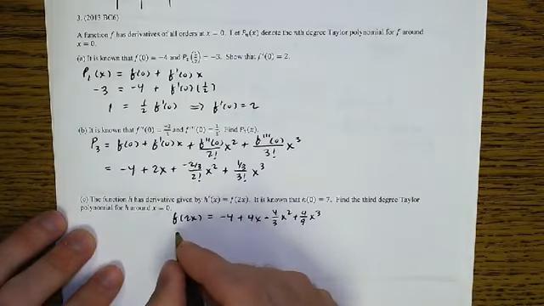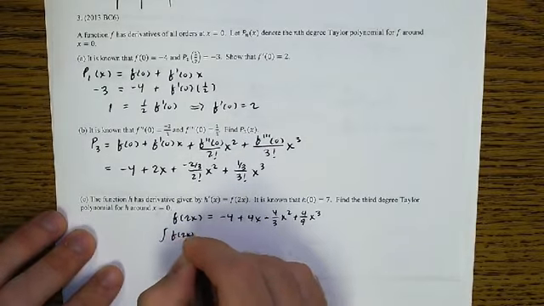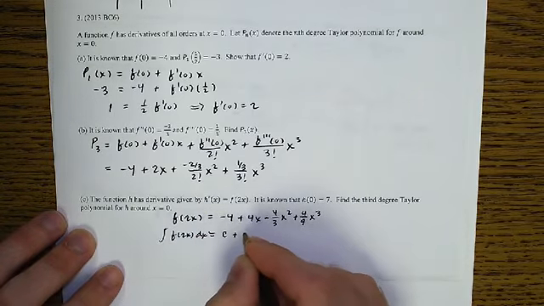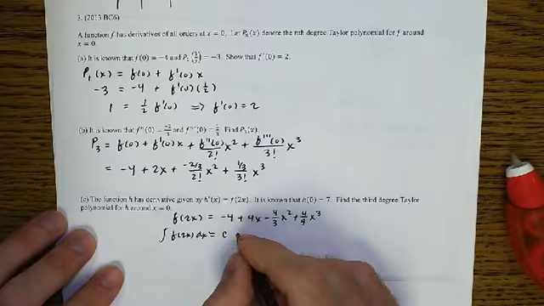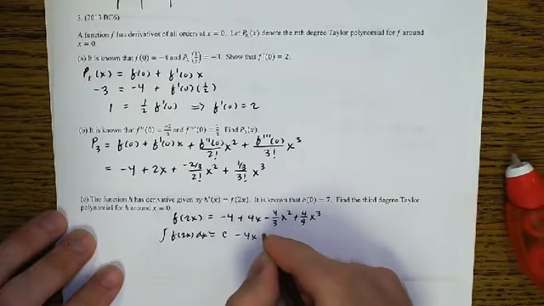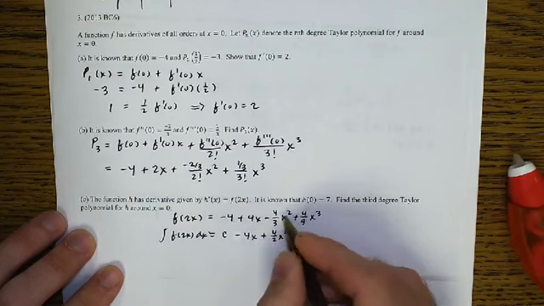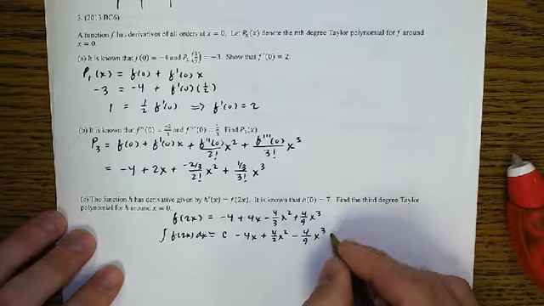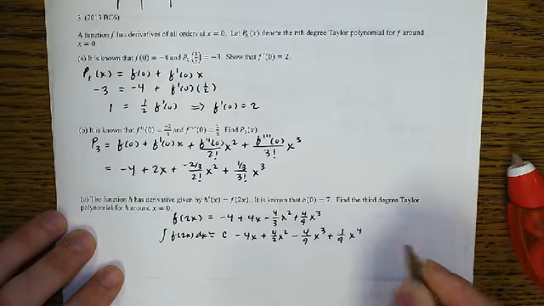Okay, then I'm going to say, well, h is the antiderivative of f of 2x. There's going to be a plus c. There's going to be a negative 4x. And then from there, I'm just going to go in. Plus 4/2 of x squared, right? Increase the power by 1, divided by the new power, minus 4 over 9 x to the 3, and then plus 1 over 9 x to the 4.